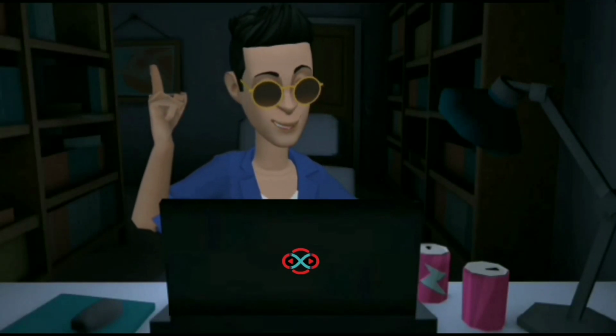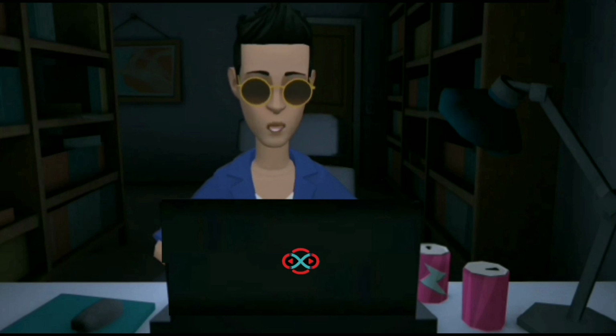Today we are going to solve our Skillrack daily challenge using Python programming language.